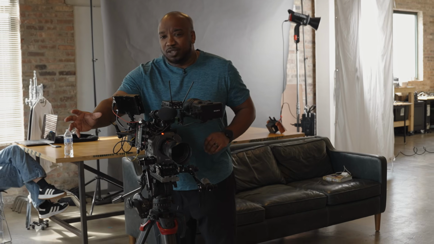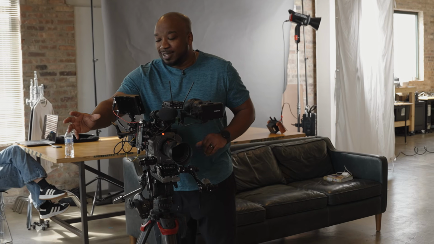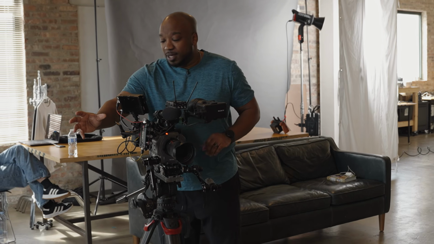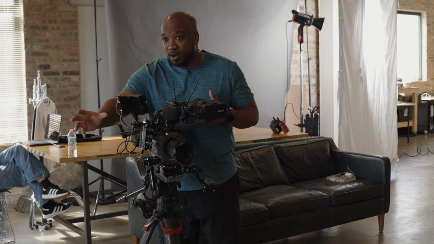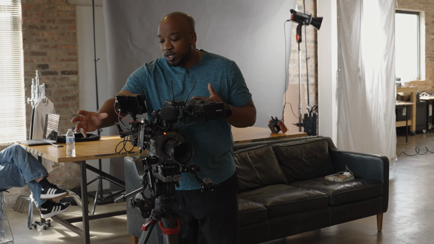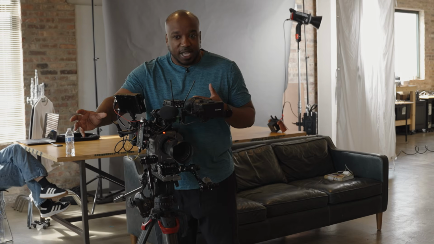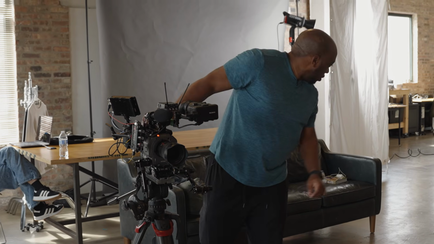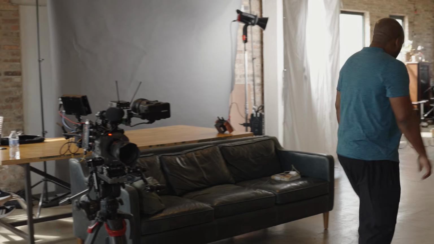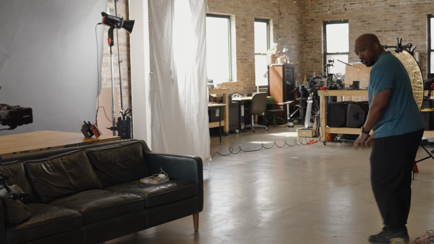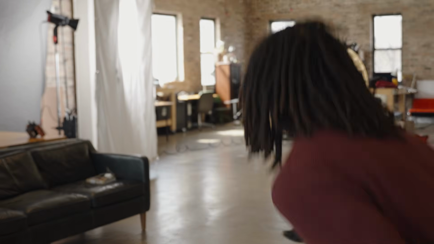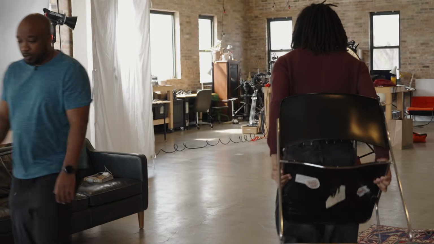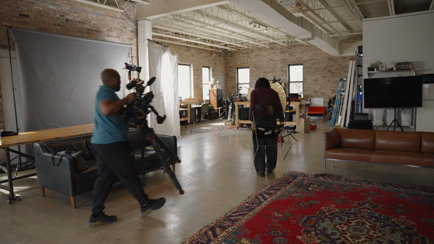Now, one of the issues that I have with this framing now is there's no motivated lighting and the lighting is flat, okay? So we're gonna introduce some things so that we can make it a little bit better. And so what I want you to do is, can you get your chair right about here. And then I'm gonna move the camera again and we're gonna introduce some motivated lighting in this image.